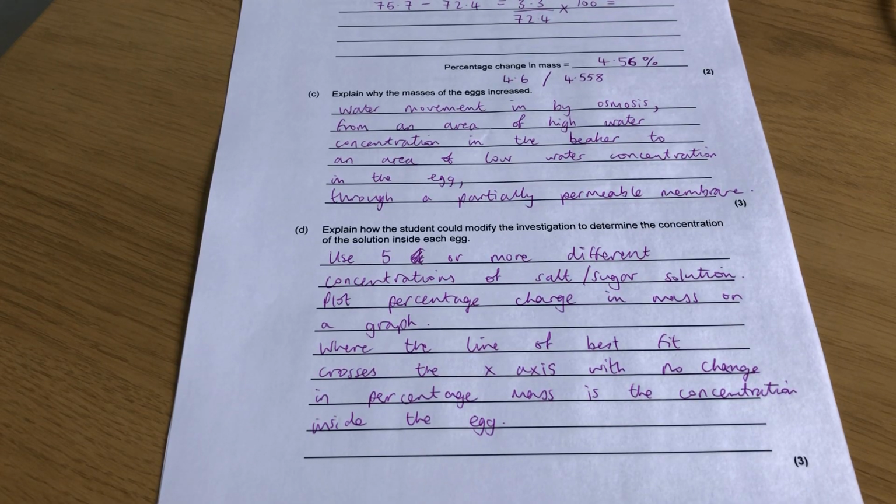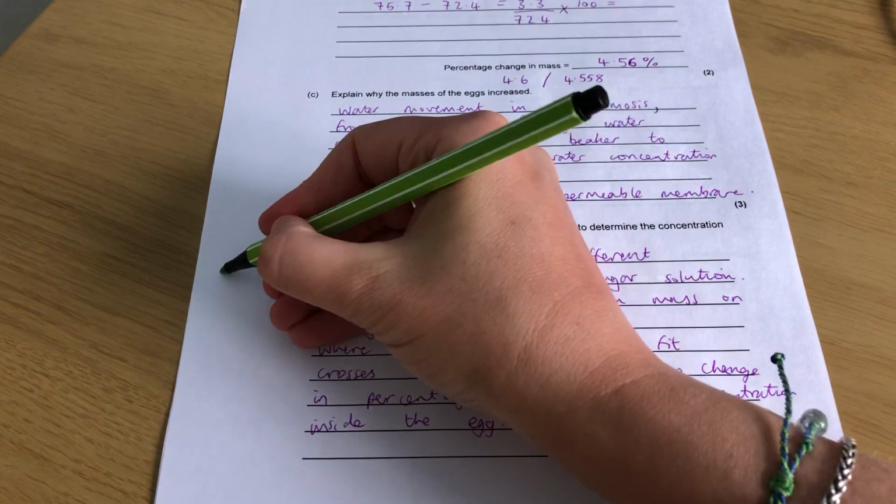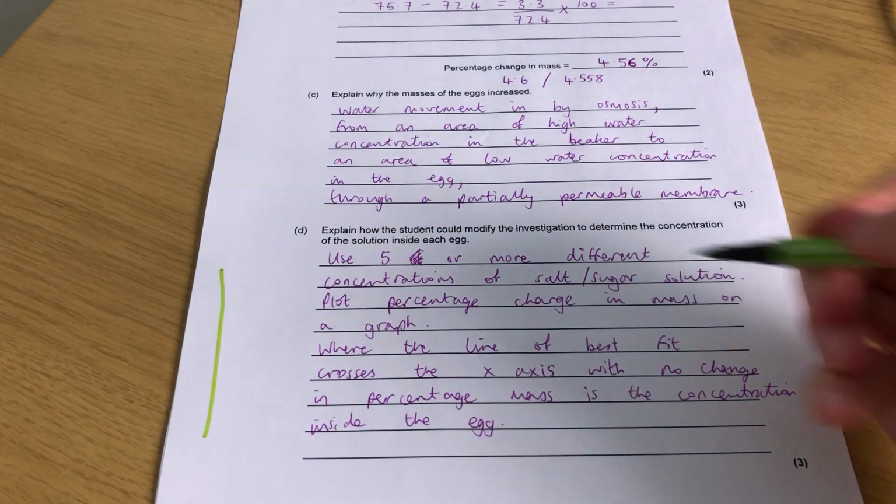So that's 1 mark. We're then going to plot the percentage change. We'll do all the percentage change the same, so we don't need to tell them what we're doing, but we'll plot the percentage change in mass onto a graph. I'll just draw a little sketch now so you're clear on what I'm talking about. Here's our percentage change in mass.